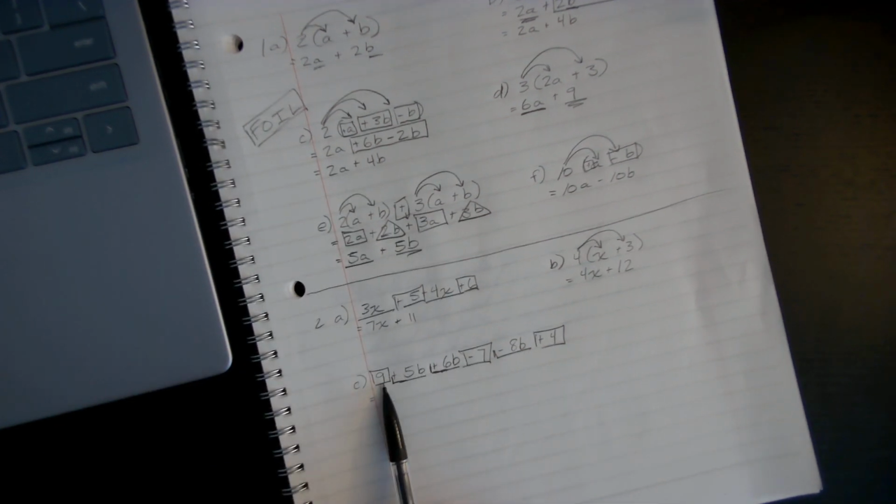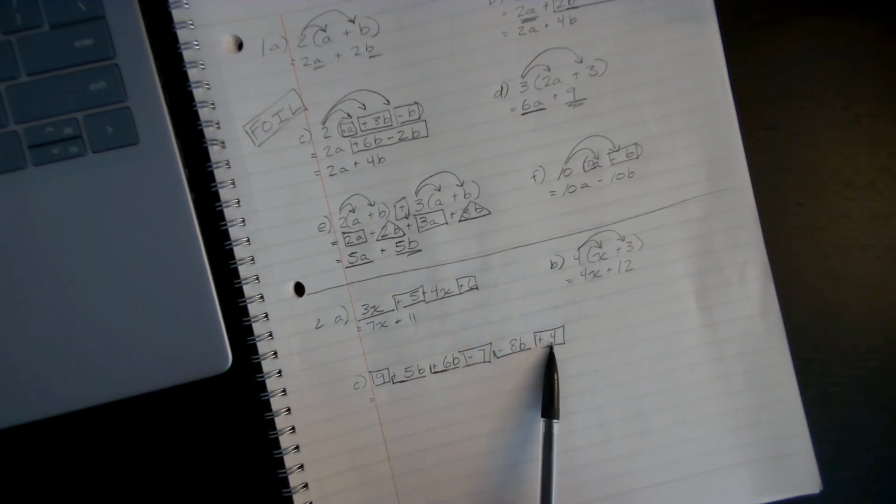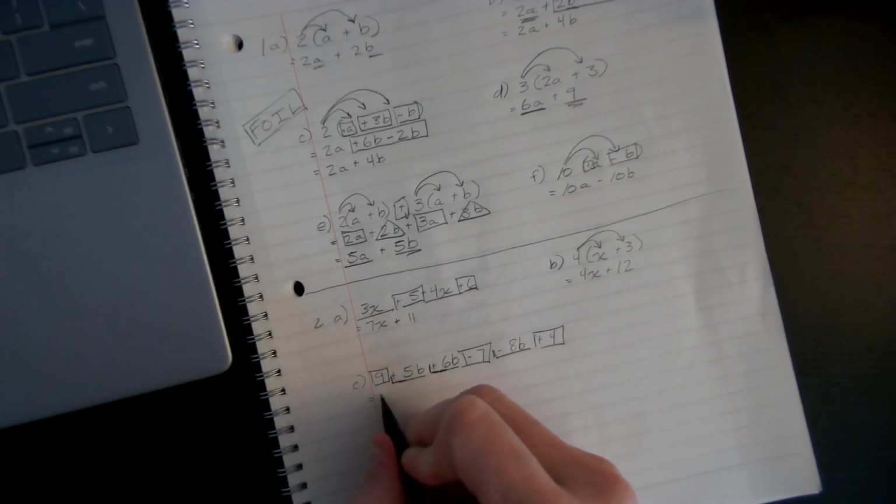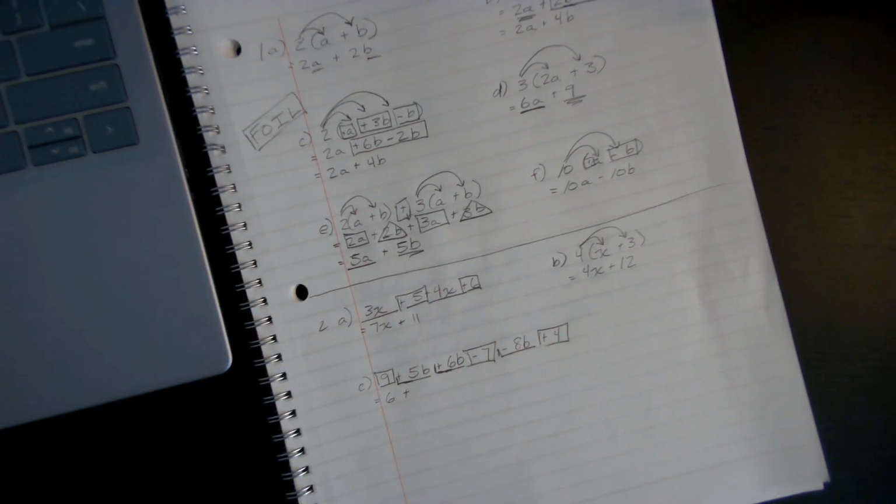So let's go ahead and do our regular numbers first. So we've got a positive 9 minus 7 plus 4. So let's go ahead and execute that. 9 minus 7 is 2, plus 4 is 6. So we'll have 6 plus, and then we'll go to our b terms. So we've got positive 5b plus 6b. That's going to give us 11b in total, and then we're going to minus 8b.